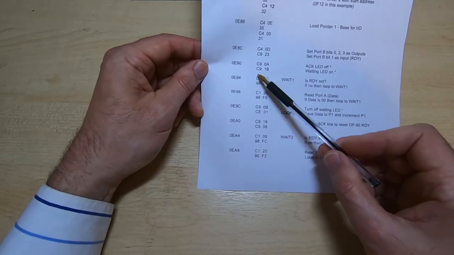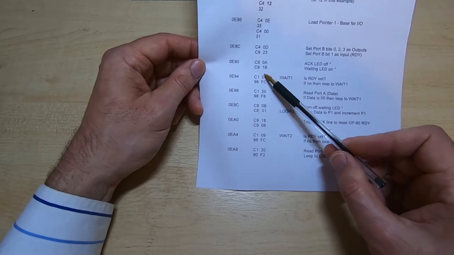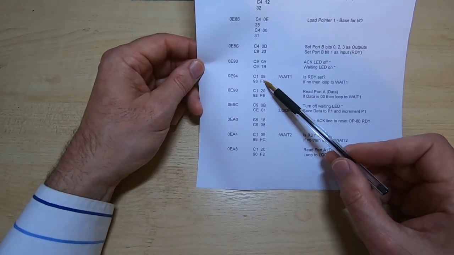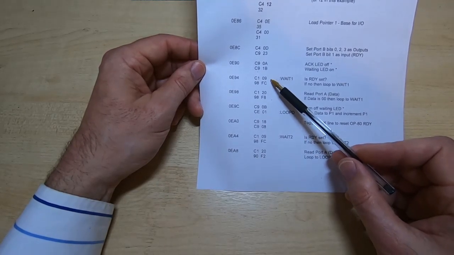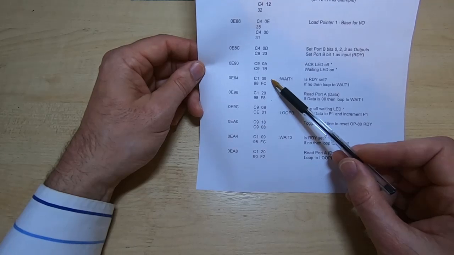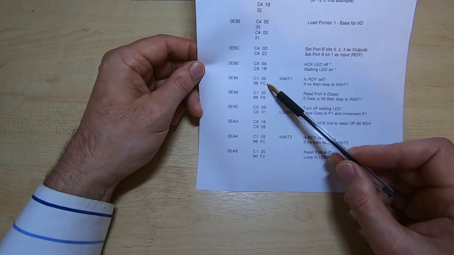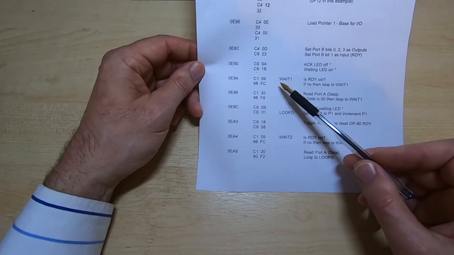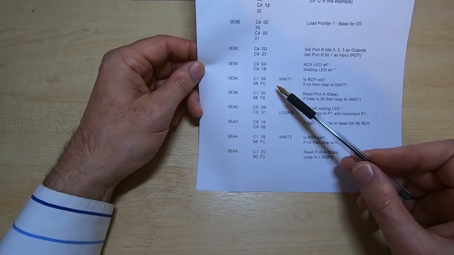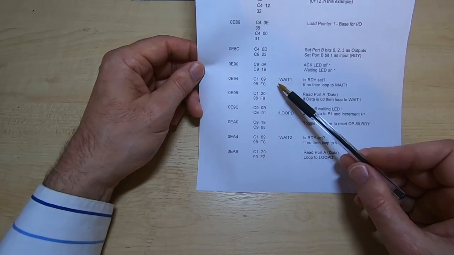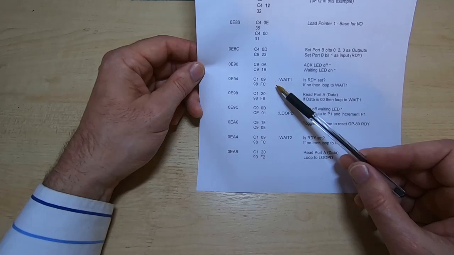The next block is a small wait loop, and it constantly reads the ready input bit, and it waits until that bit is set, and it just keeps looping around until that bit becomes set. And as I said earlier, that bit becomes set when the OP-80 encounters a sprocket hole as the tape is pulled through the reader.